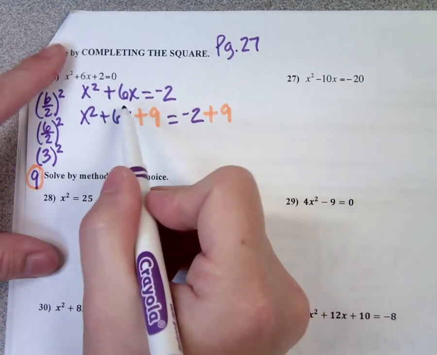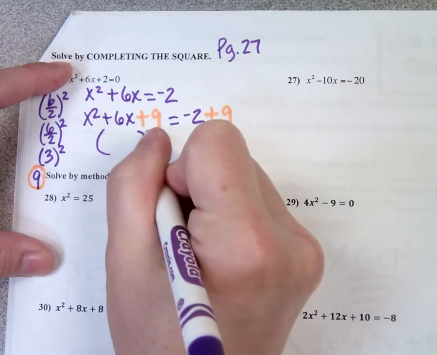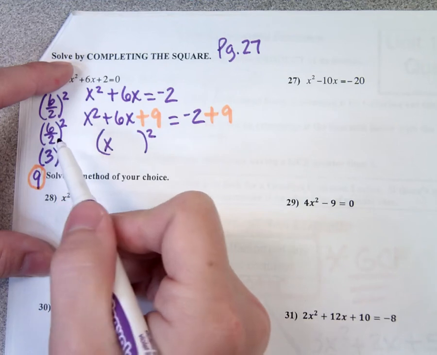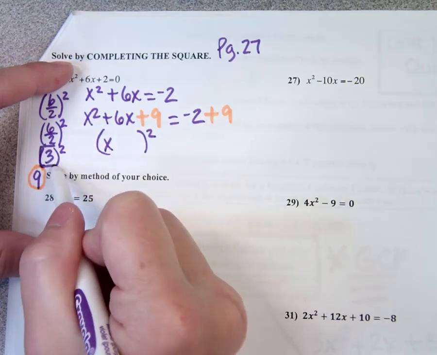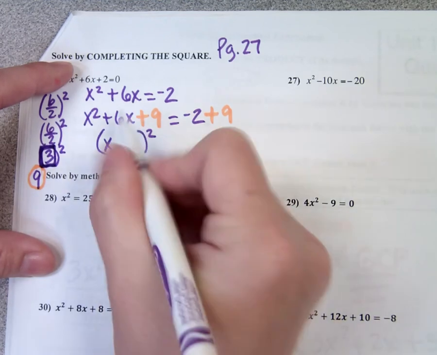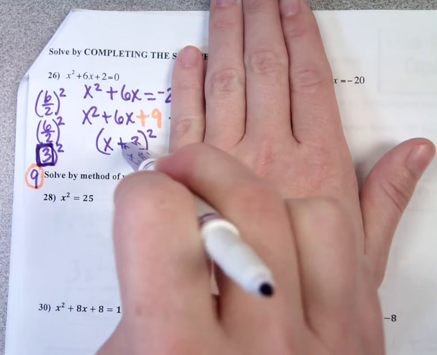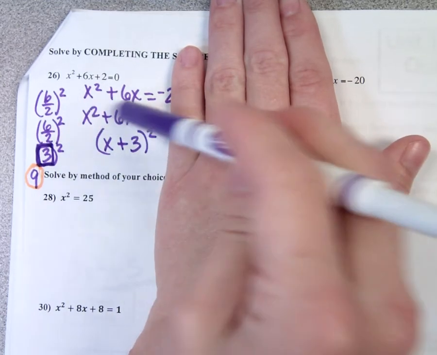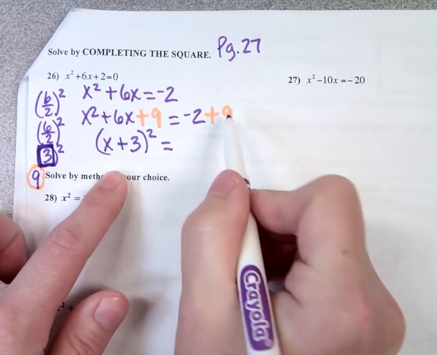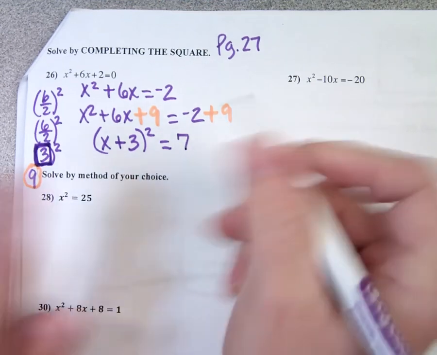Well, what that does is it makes this thing what's called a perfect square trinomial. So it factors as some quantity squared. Since x is the letter, x goes here. And then I come back and I look to see what this number is right here after I reduced it. And that's what's going to go right here, x plus 3. And if you actually worked this out, x plus 3 times x plus 3 and FOILed it out, you would get this back up here. So mathematically, it's all good. Okay, on the right-hand side, I can combine like terms. Negative 2 plus 9 makes 7.